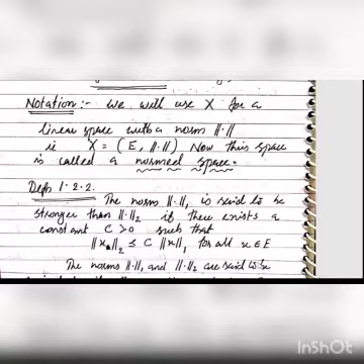One norm is said to be stronger than another norm if there exists a constant c greater than 0 such that the norm of x with respect to the second norm is less than or equal to c times the norm of x with respect to the first norm for all x belonging to E. We are taking norm 1 and norm 2 and we say that the first norm is stronger than the second norm, meaning the norm of an element with respect to the second norm should be less than or equal to some constant times the norm with respect to the first norm, where the constant should be greater than 0.